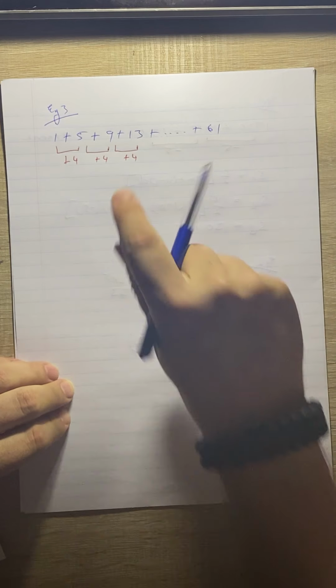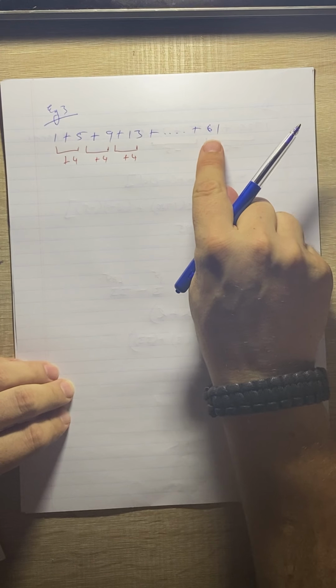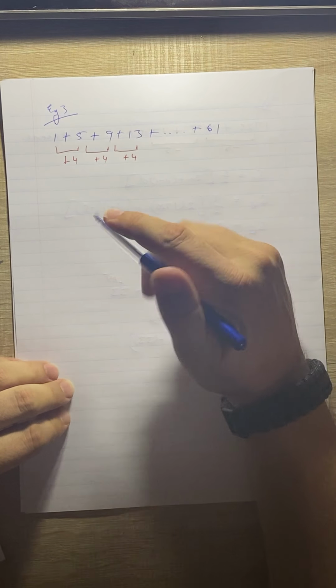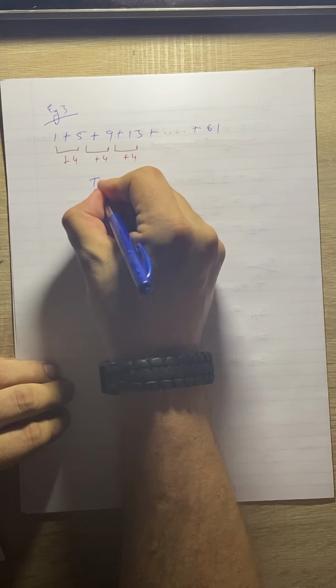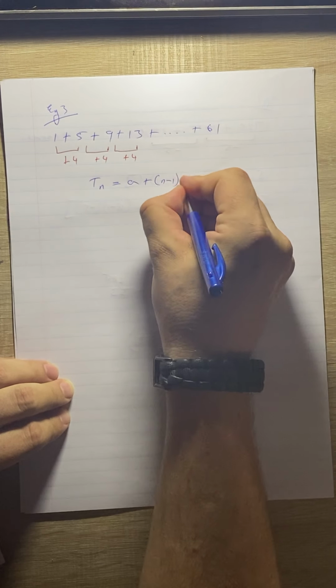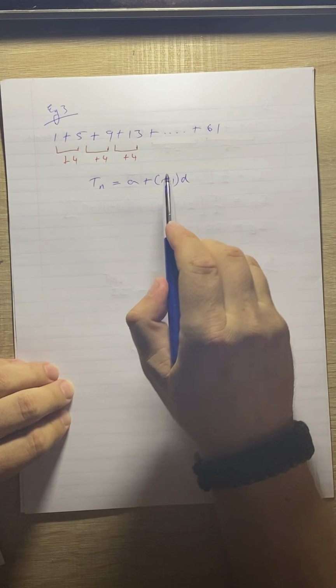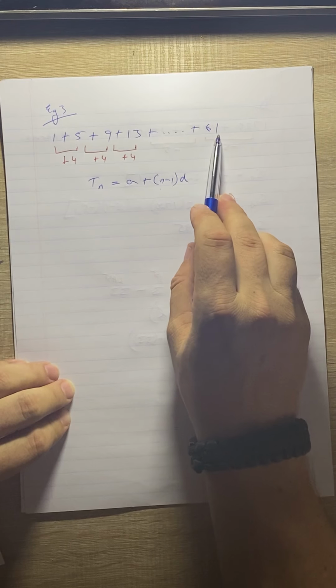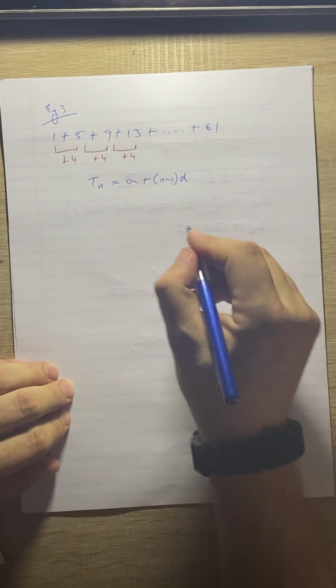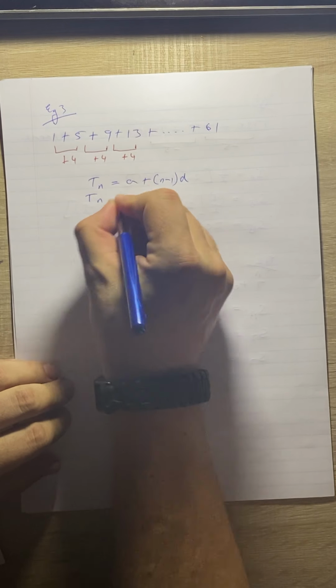Okay, now in order to find out how many terms there are, I need to find my general equation for this. In other words, we're going to use this Tn is equal to a plus n minus 1 times d. And what I'll do is I'll solve for n with the 61, and that will tell me how many terms are in this series. So let's find our general equation for this thing first.